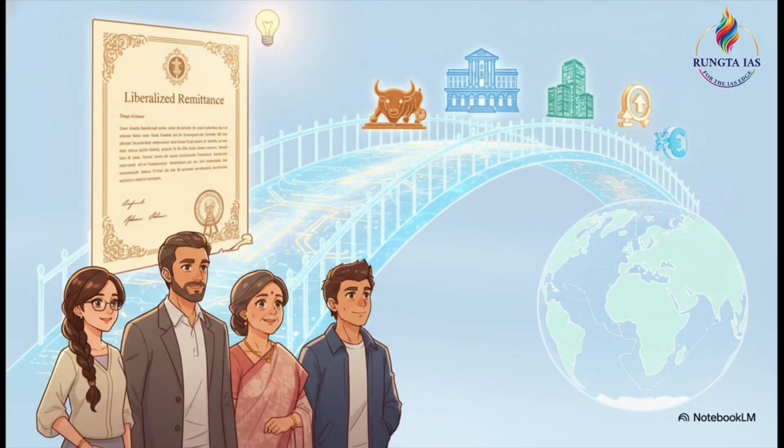And here's a pro tip for you. If you want to make your answer stand out from the thousands of others, use specific, relevant keywords. For instance, the source material we're looking at mentions the Liberalized Remittance Scheme, or LRS. Dropping in a term like this shows you've gone deeper than the surface. It can definitely help you grab those crucial extra marks in both prelims and mains.